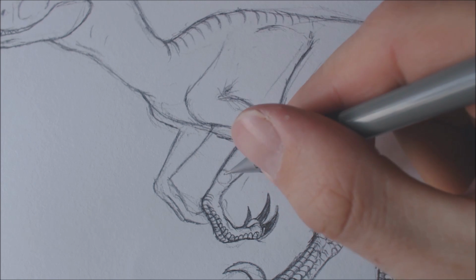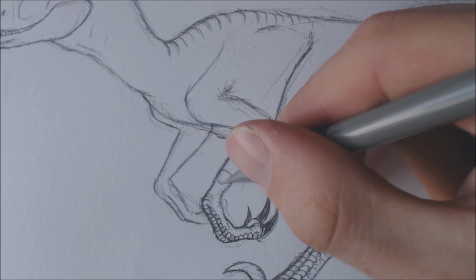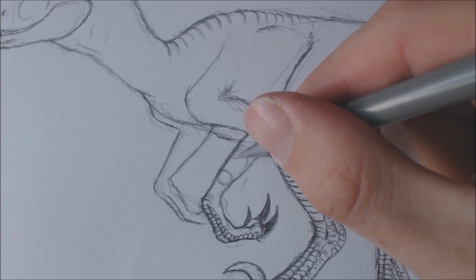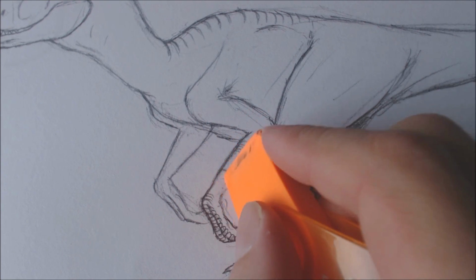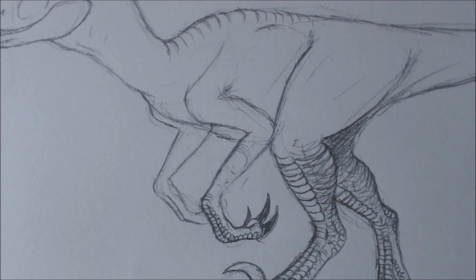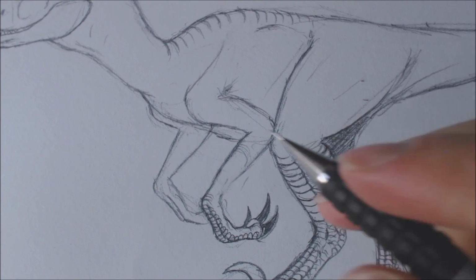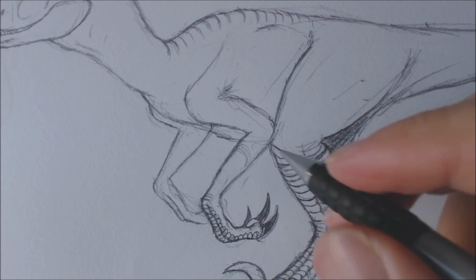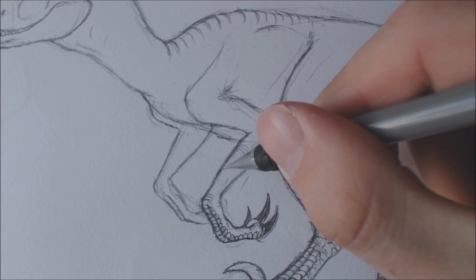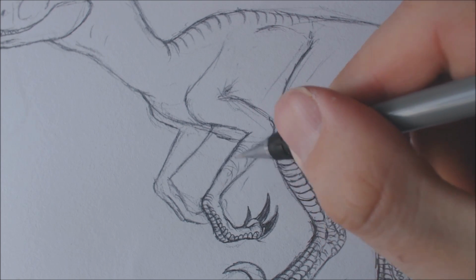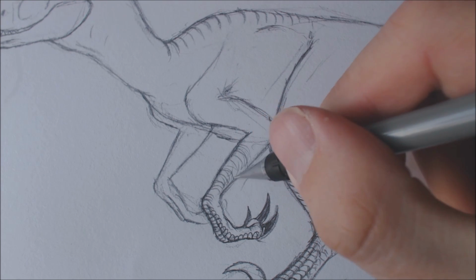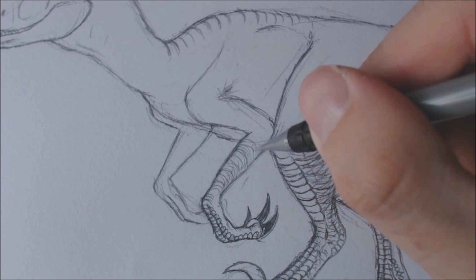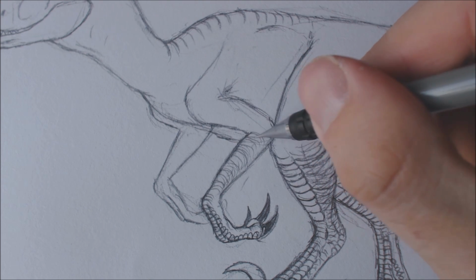Imagine if you cut a cylinder in half, it looks like that, doesn't it? But we're not going to have the circle part. We're going to keep the cylindrical lines to indicate those scales, skin parts. So just put zigzag, curved lines to show that it's a cylindrical shape.